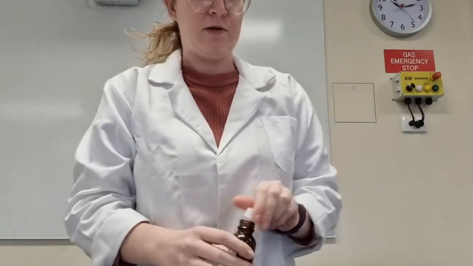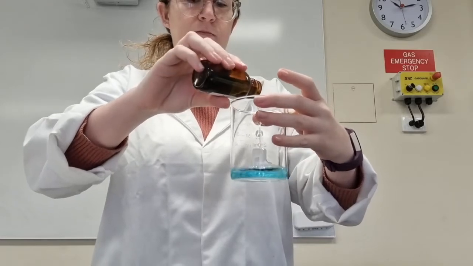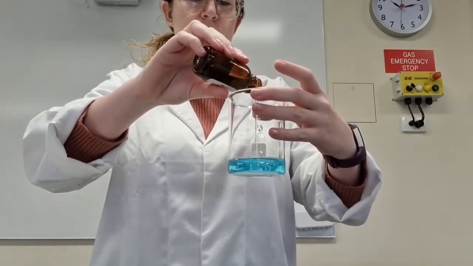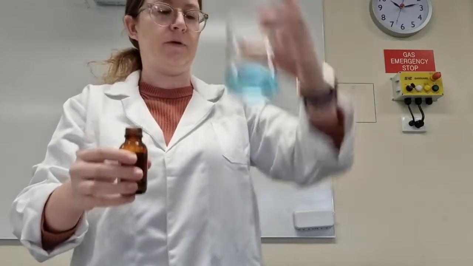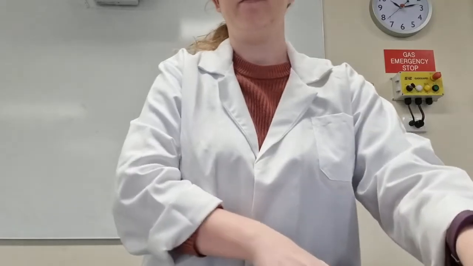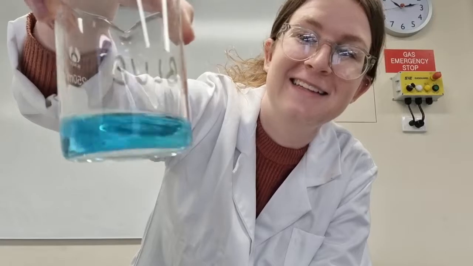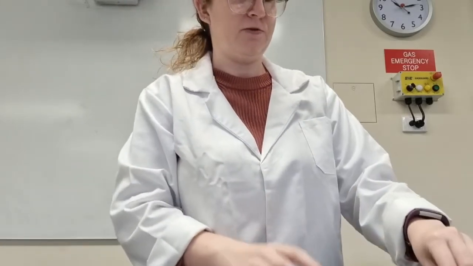All right, so I'm going to pour 50 mils into our beaker. As you can see, there's about 50 mils in there, and I've labelled that blue. Next one, I'm going to add 50 mils of sodium hydroxide.